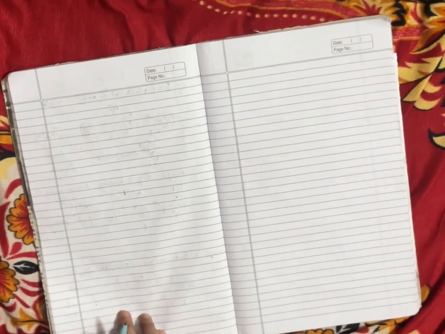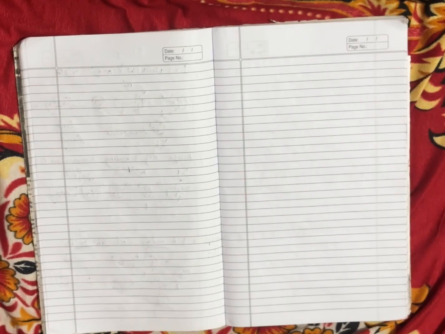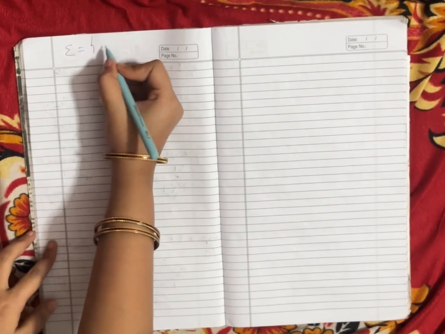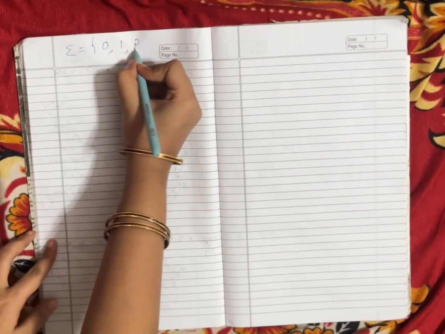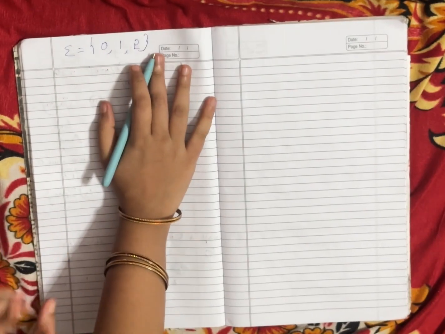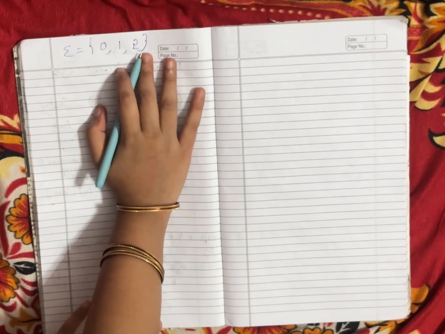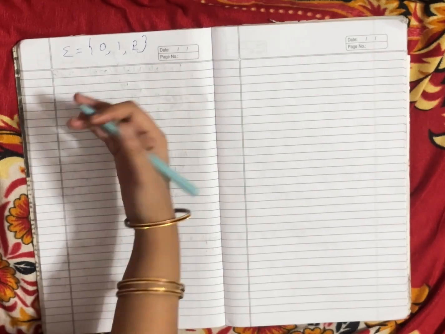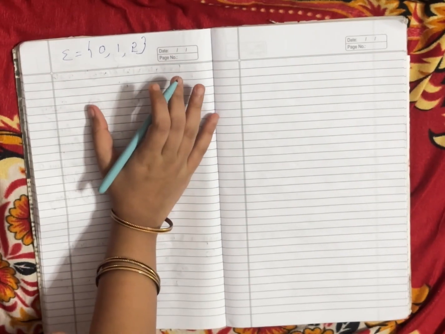Okay, one more question. Let us assume that our string is going to accept 0, 1 and 2. These three letters it is going to accept. But whatever I'm telling, listen to this carefully.